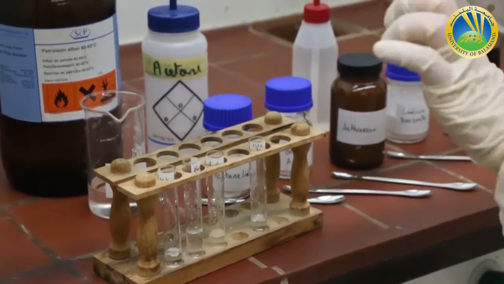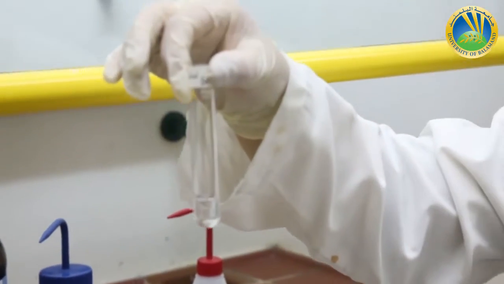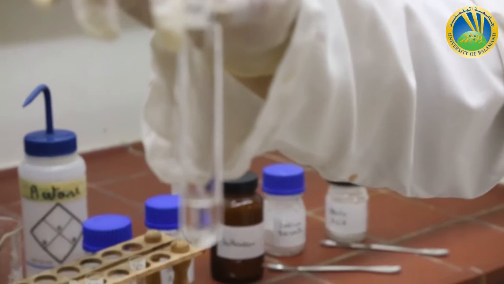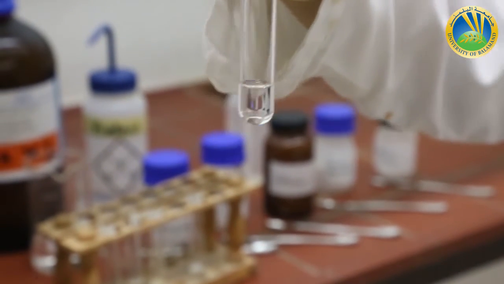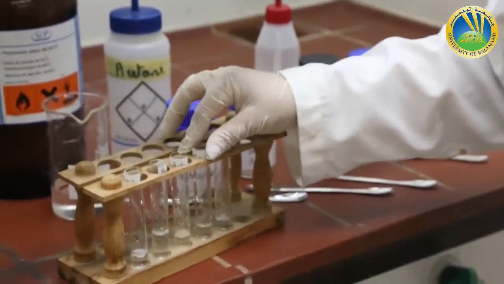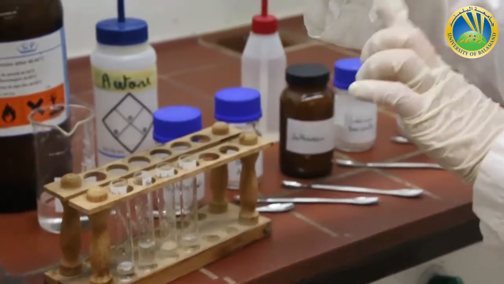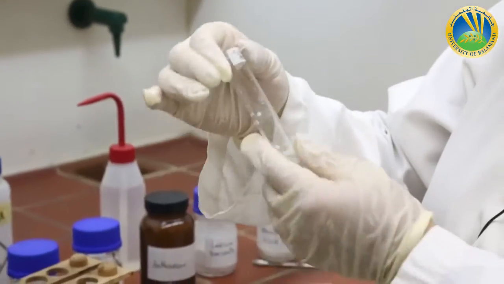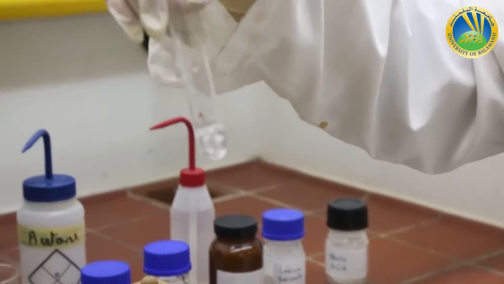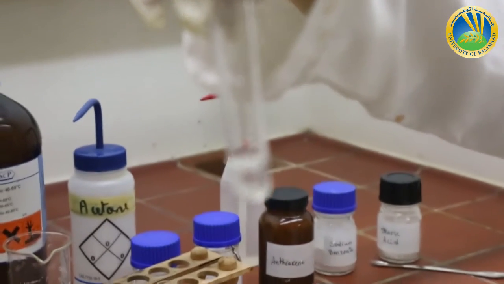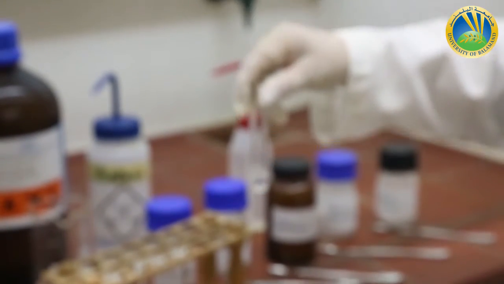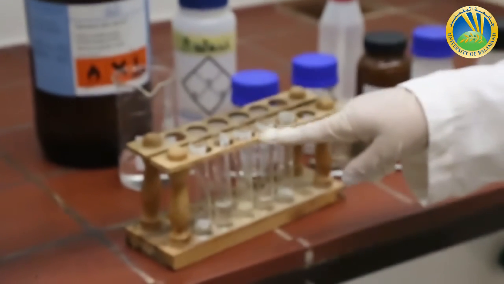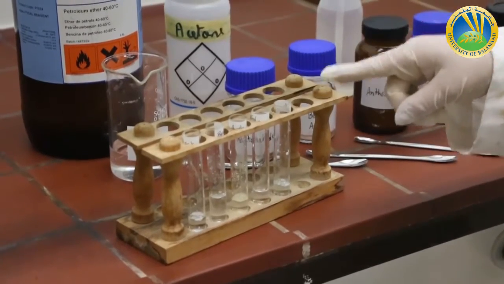Sodium benzoate inside water, I see no crystals inside. So sodium benzoate is totally soluble inside water at room temperature. Stearic acid, big crystals are still inside the tube, so it's not soluble at cold. Now I have to test the solubility at hot near the water bath of water that is at 100 degrees.